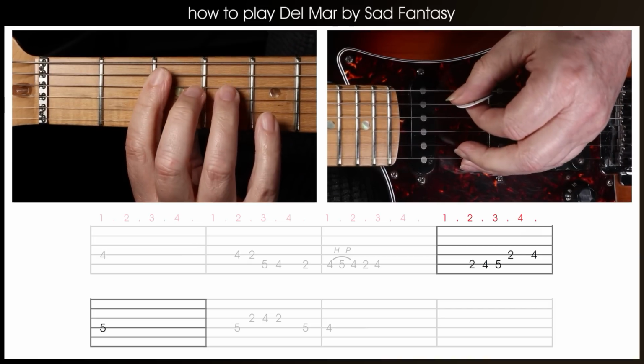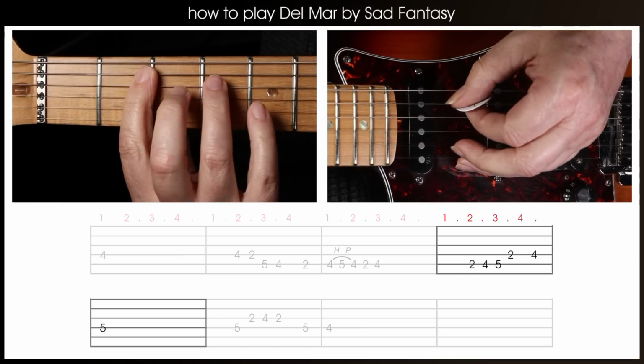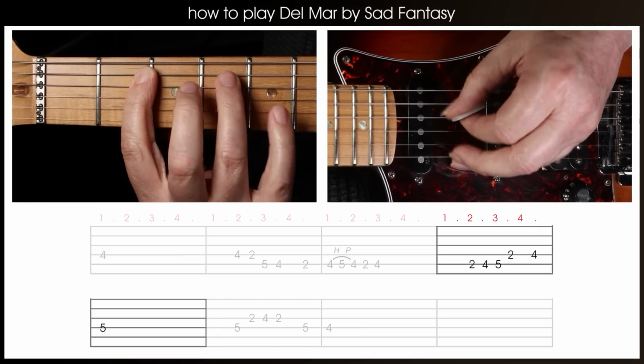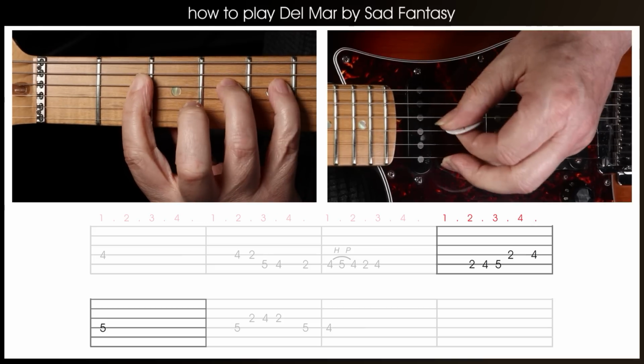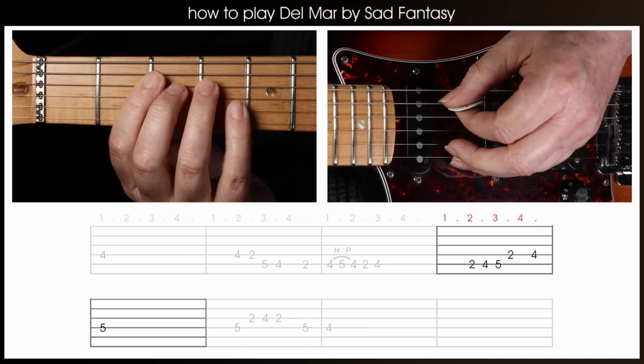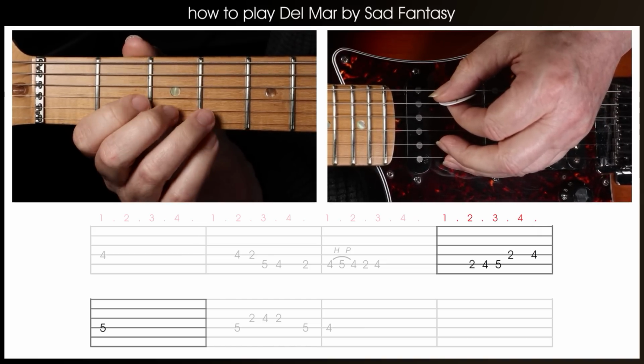And here that is again, so you can try and play along with it. And here that is again, one last time, just in case you're having trouble with the counting.